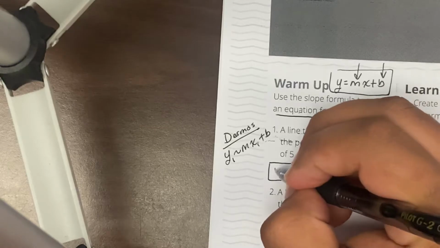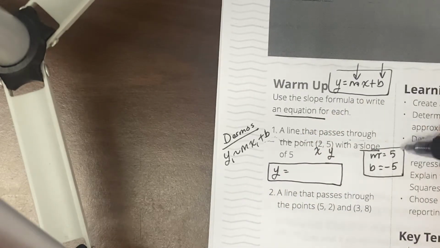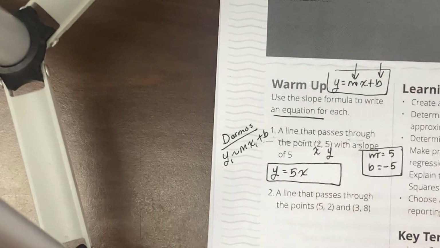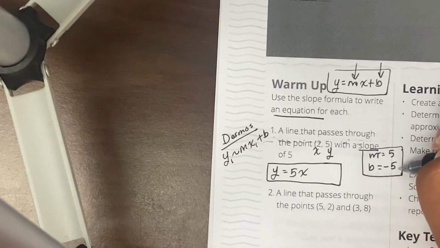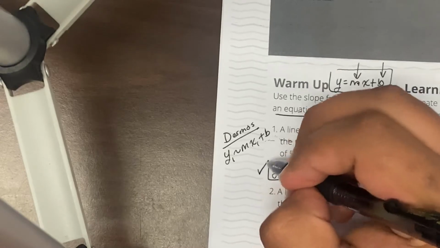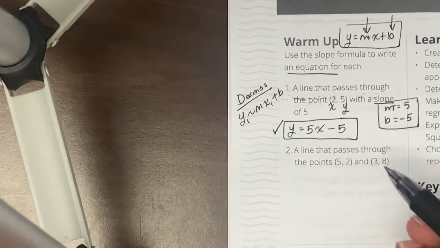I'm going to leave y alone because that starts my equation. If we look at who my m is, 5. Leave x alone because x can be anything. And my b is -5. And there's my answer. Check mark. Pause the video real quick. Give yourself a little bit of time.